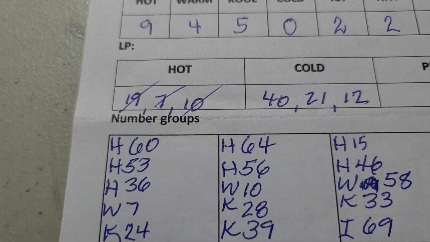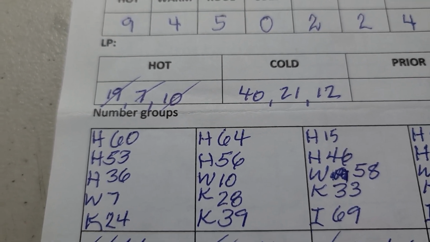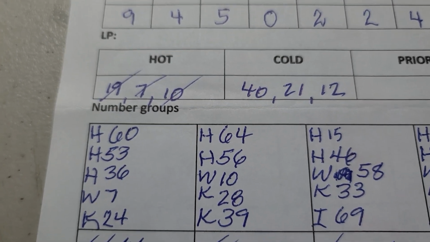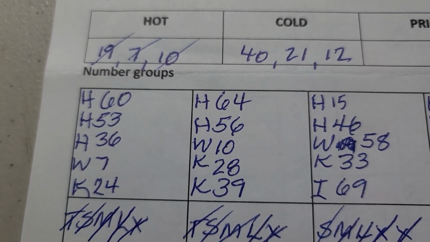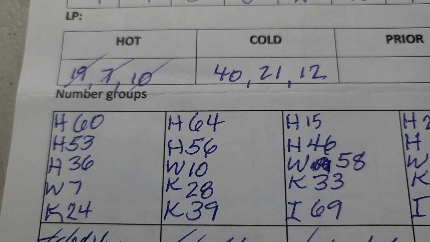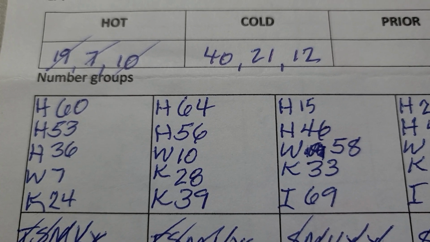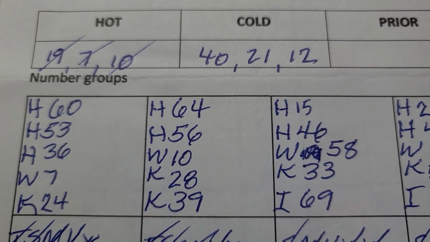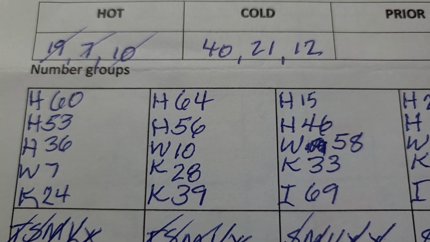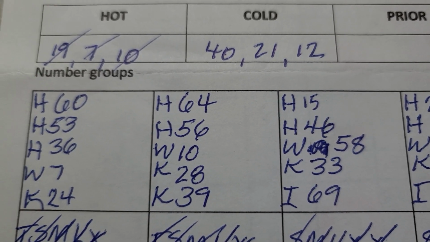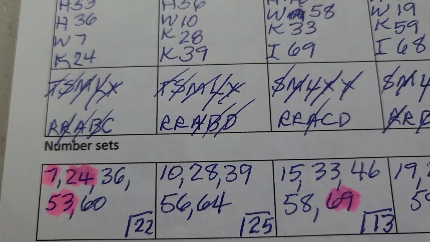Anyway, so that's what I do. And you notice I'm not using any math formula or whatever. There's no math to this. It's basically feel and positioning and more logic to it. I'm just trying to match up the number profiles with the numbers that are out there.